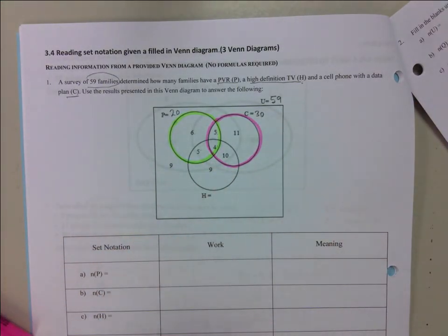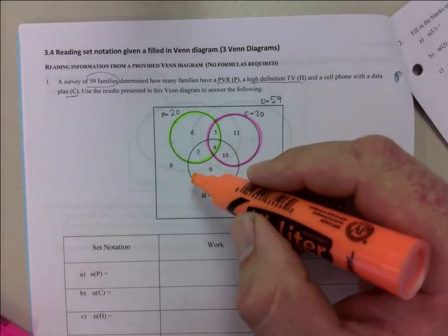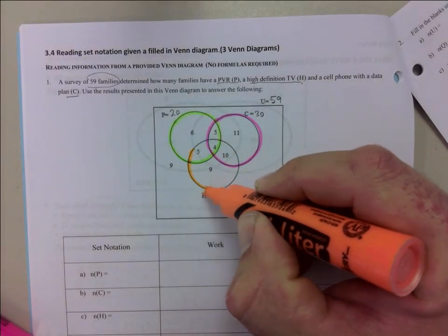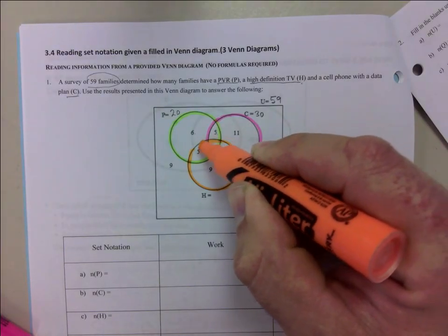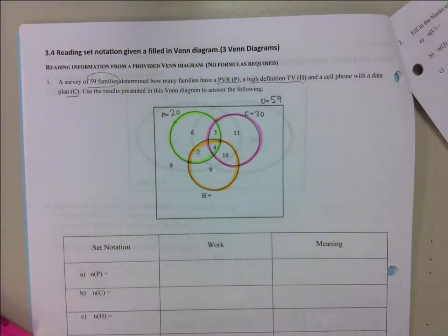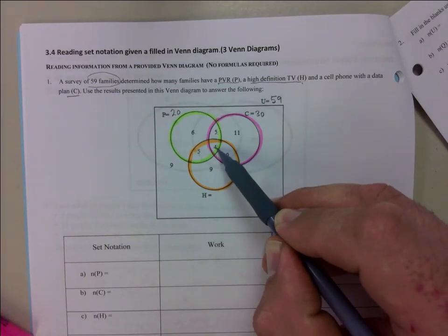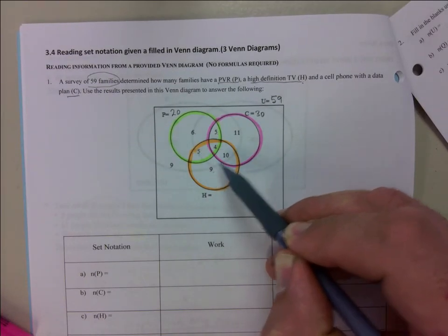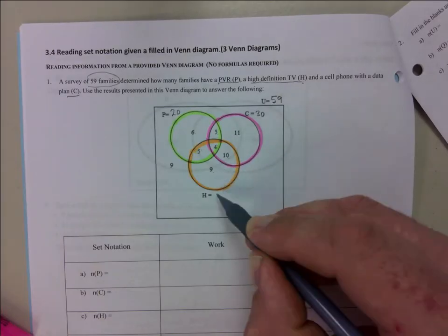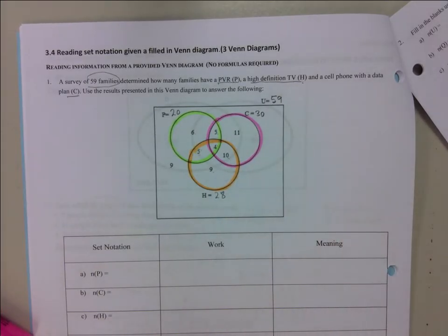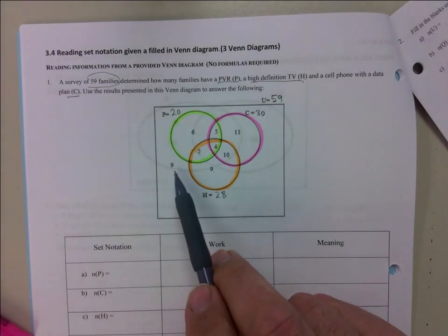And last but not least is people with high definition TV. You can tell this is old, right? Who doesn't have a high definition TV these days? But anyways, 5 and 4 is 9, plus 9 is 18, plus 10 is 28. So mental math is going to come in extremely handy, but on a test, maybe use your calculator just in case. What's this 9 doing here?